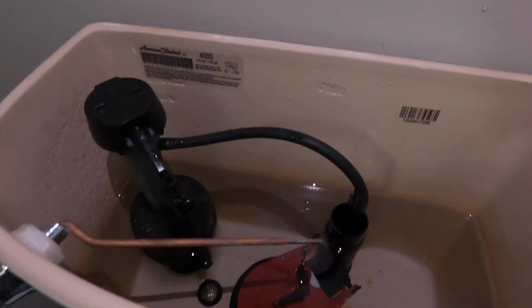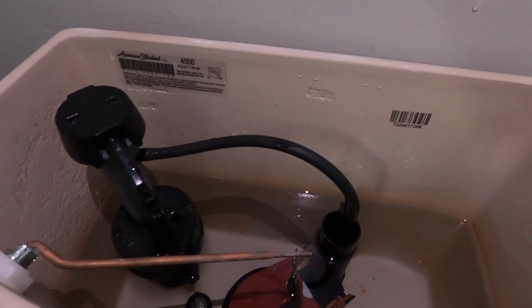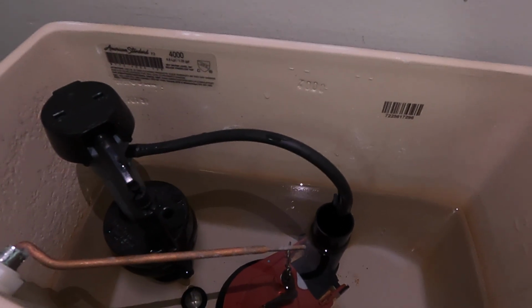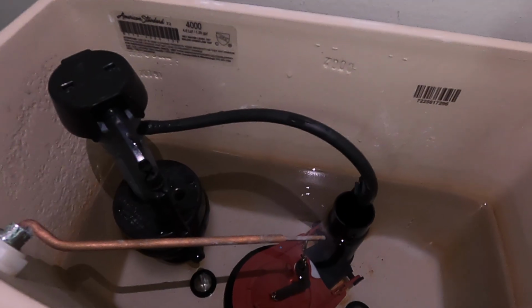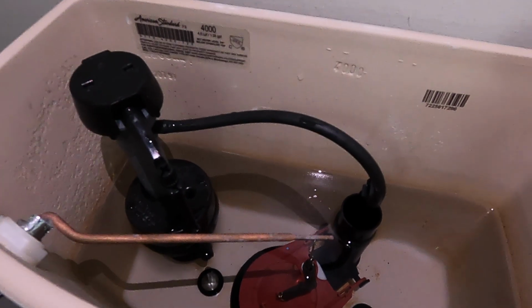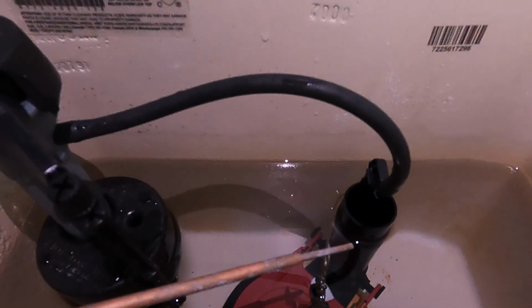So the first thing I notice is that it looks like the water level has dropped a little bit, but not like yesterday. So one way to find out is I'm going to turn that water on, and if it starts filling at all, we know that a little bit of water is still getting by that flapper. If it's quiet and doesn't fill at all, then we know that the flapper is good. Okay, so it is still filling a bit. Oh, there we go, it stopped. It only lost a little bit of water.